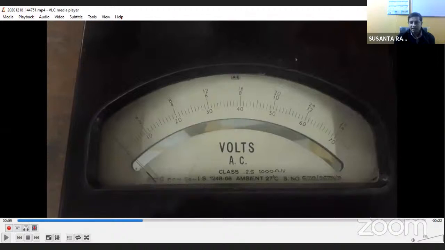But as we have connected on the high voltage side, you will get a little voltage. If we connect on the low voltage side, we'll get still lower voltage, which we cannot measure even with this type of voltmeter.